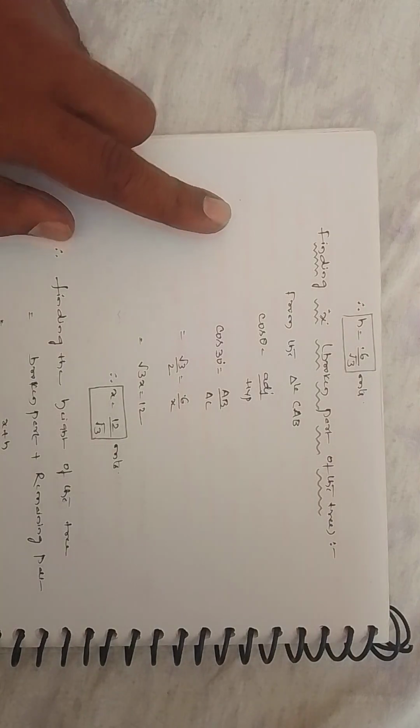Now we need to find the value of x, that is the broken part of the tree. So from the triangle CAB, that x part is looking like hypotenuse, right? So hypotenuse and the base is given as 6 meters. So hypotenuse and adjacent, it becomes cos theta, right? So using cos theta we can find the value of x.